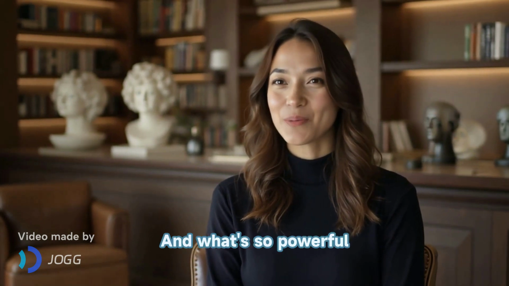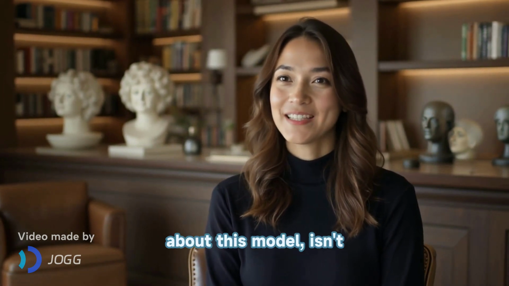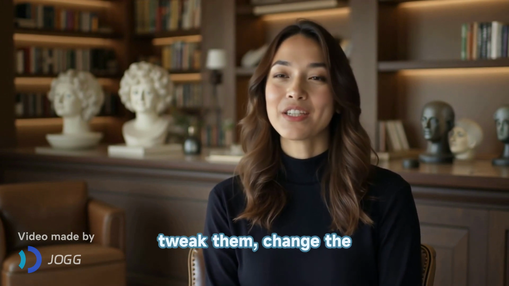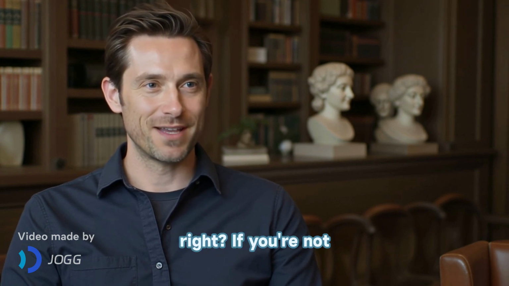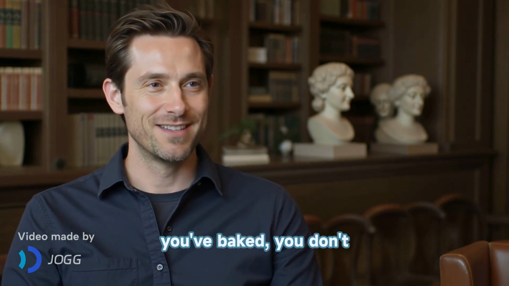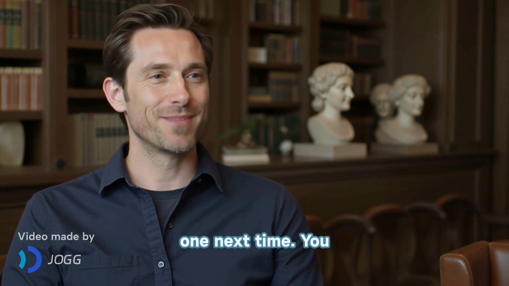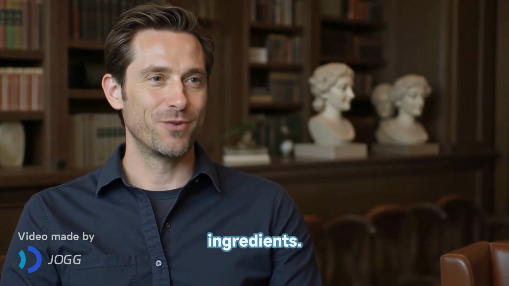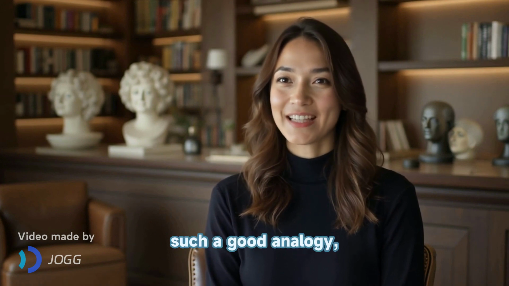Totally. And what's so powerful about this model, isn't it the idea that if we can recognise these ingredients, we can tweak them, change the output entirely? Exactly. It's like a recipe, right? If you're not happy with the cake you've baked, you don't just hope for a better one next time. You figure out what went into it, and you experiment. Mix up the ingredients. That's such a good analogy.